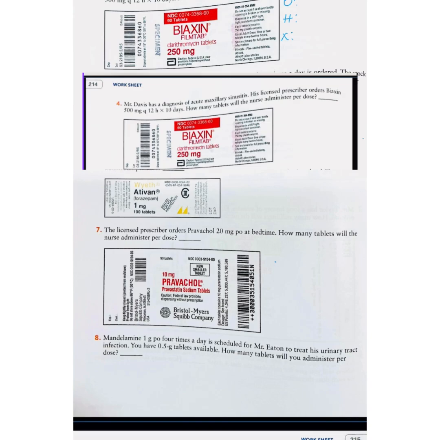Mr. Davis has a diagnosis of acute maxillary sinusitis. His licensed prescriber orders Biaxin 500 milligrams every 12 hours for 10 days. How many tablets will the nurse administer per dose? The order is for 500 milligrams. My medication label says tablets. There's 60 tablets, and they are 250 milligrams each. 250 milligrams per tab. My question is asking me how many tablets.